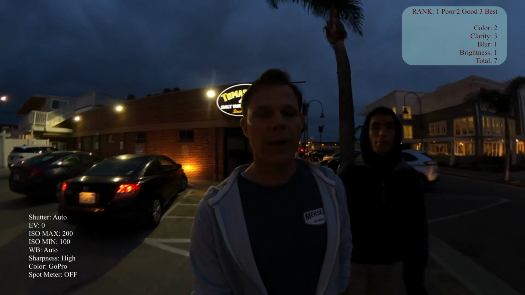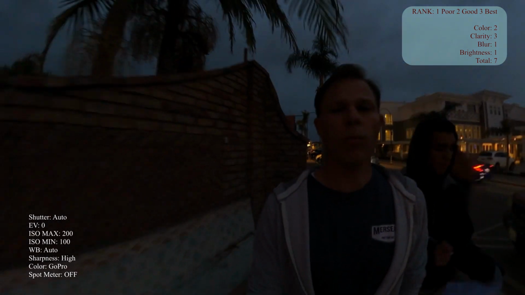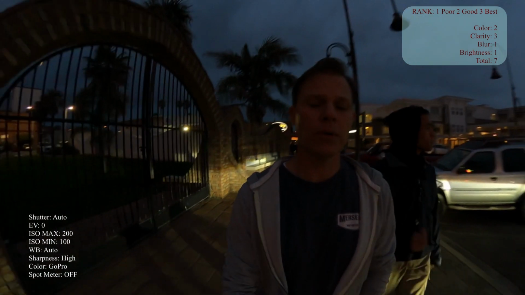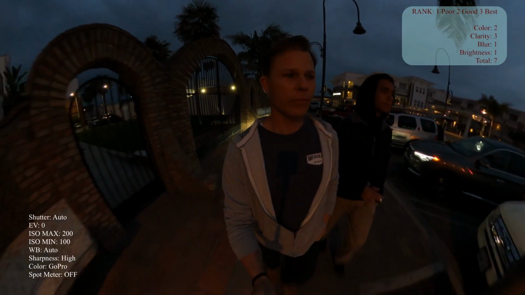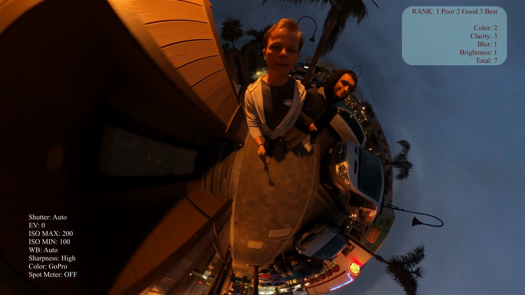Okay, so now we have ISO max of 200 with the GoPro Max. And we're going to walk a little here and see how this turns out. We're going to go ahead and move into this brightness too, just so we can get a little variation. And then we're also looking at stabilization and if I'm getting any motion blur.